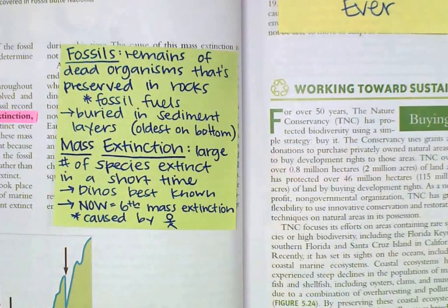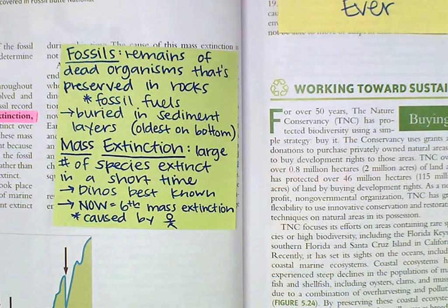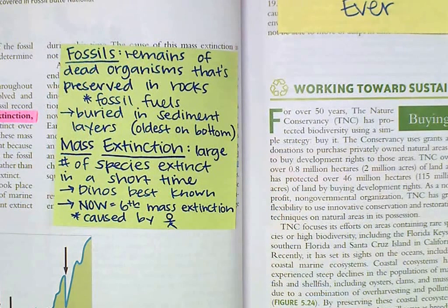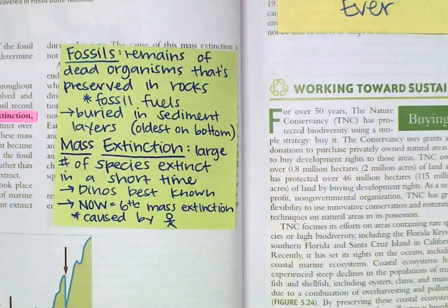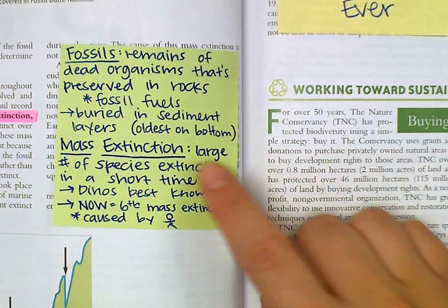All of these fossils are going to be buried in sediment layers. The oldest is on the bottom, so if you dug like 20 feet in the ground, you'd probably find something that died a few years ago. But if you go hundreds of feet down, you're probably going to find some dinosaurs from millions of years ago. All right, we also have this thing called mass extinction.